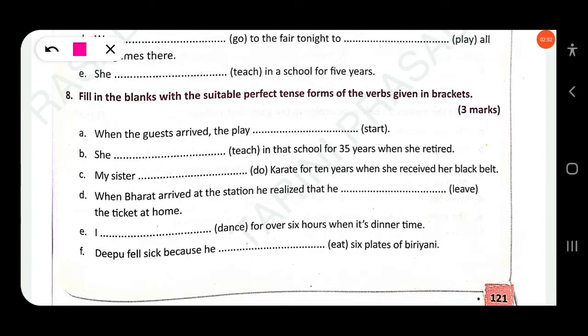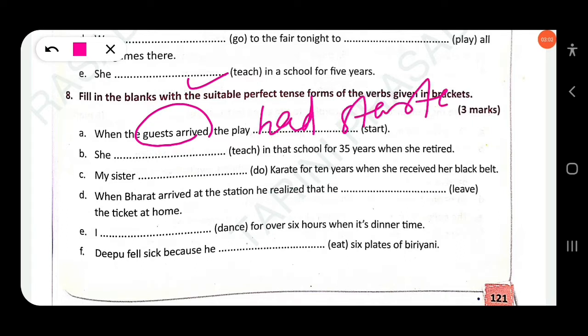Then next: fill in the blanks with suitable perfect tense forms of the verbs given in brackets. When the guest arrived, this is simple past. The play had started. That means before the guest arrived, the play had started. This is the earlier action, and the later action is when the guest arrived. So you have to use past perfect.